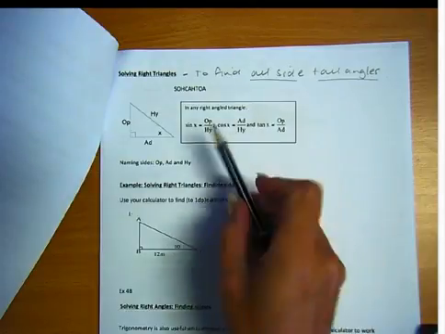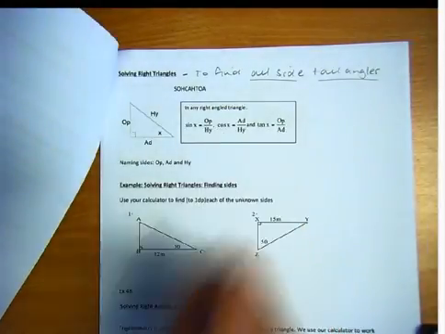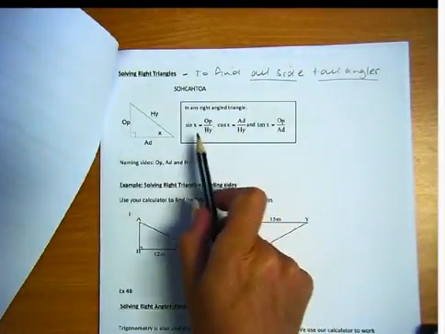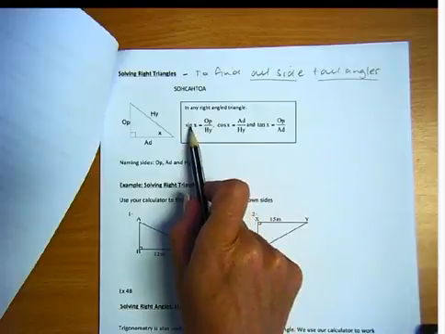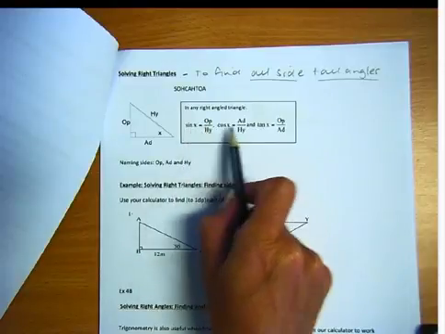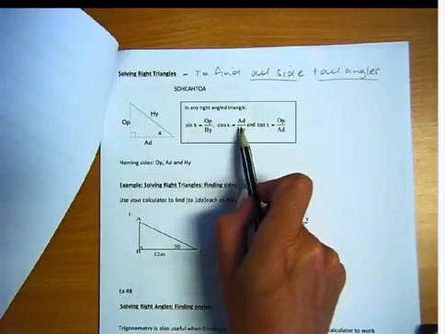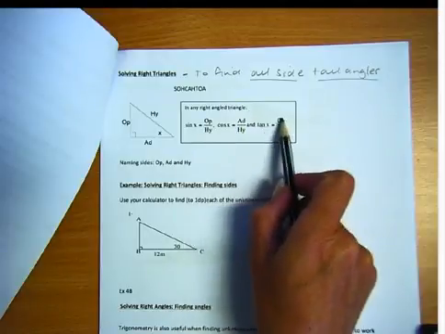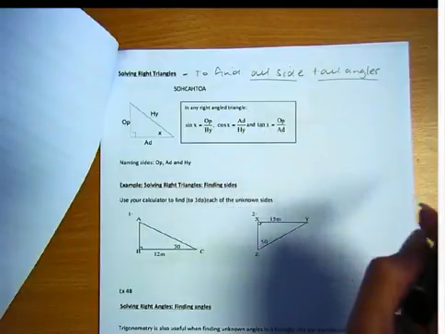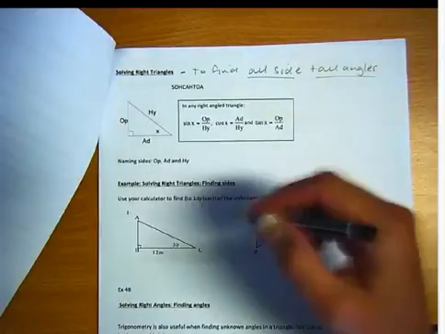Now, when we are finding a side, we need to remember our ratios. Sine of an angle is opposite divided by hypotenuse, cos of an angle is adjacent divided by hypotenuse, and tan of an angle is opposite divided by adjacent. You need to remember which ones are which.